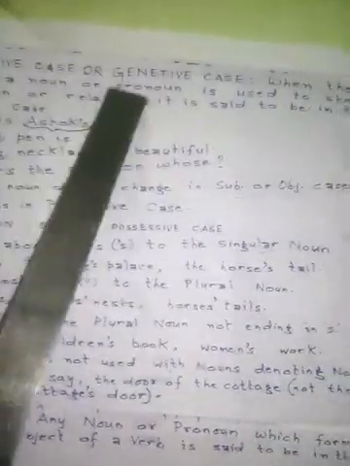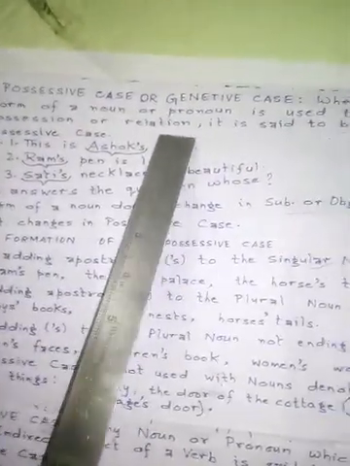Now let's come to the third case, that is possessive case or genitive case. Whenever the form of a noun or pronoun is used to show possession or relation, it is said to be in the possessive case.